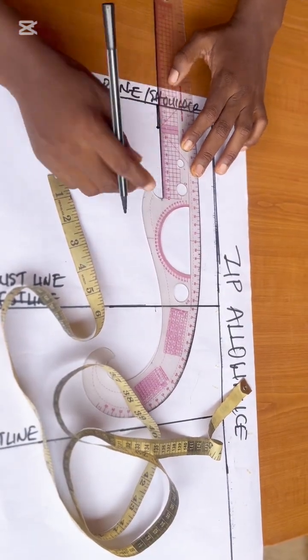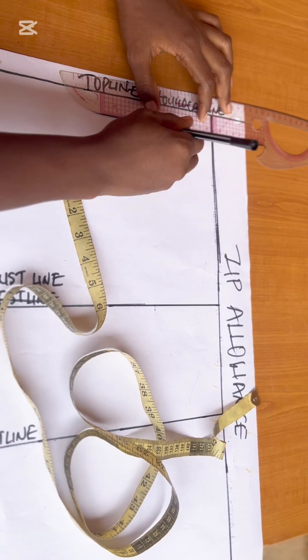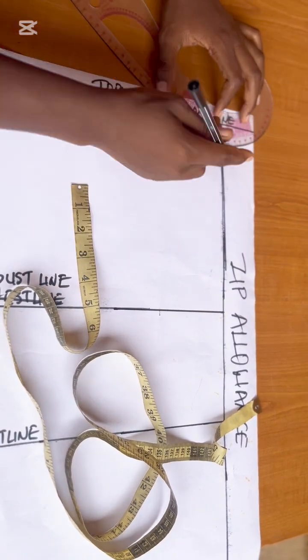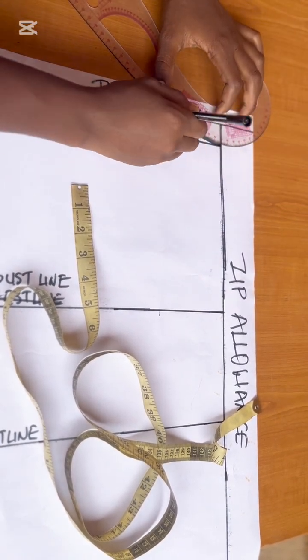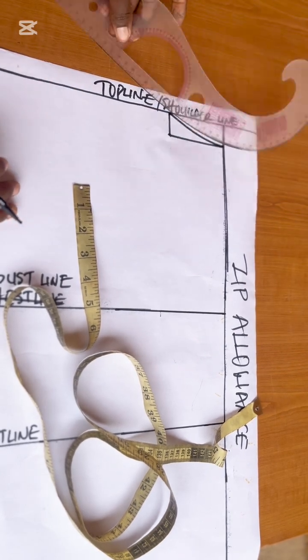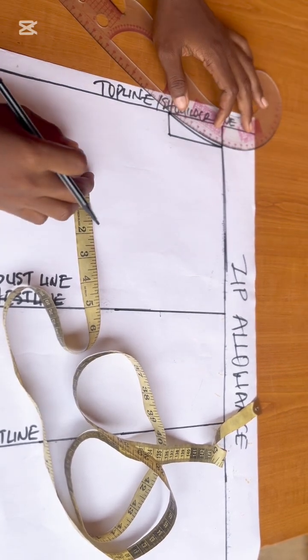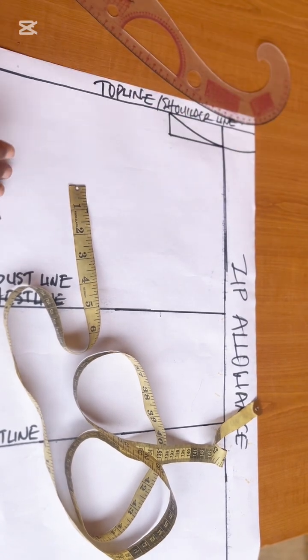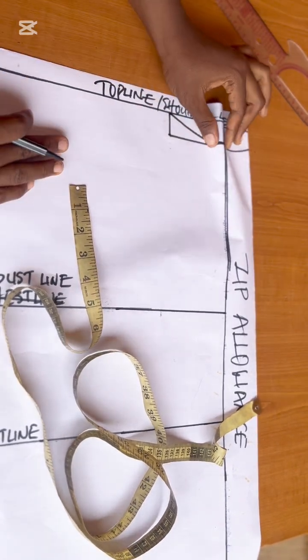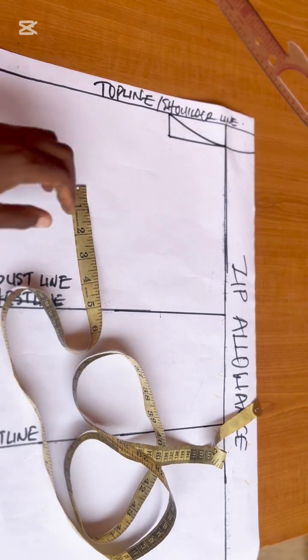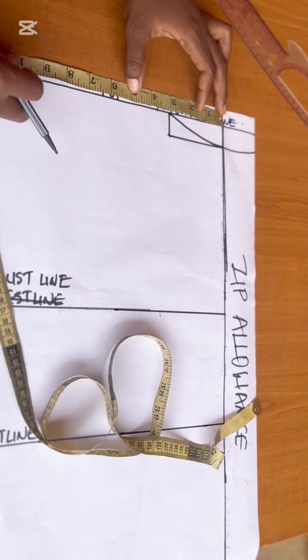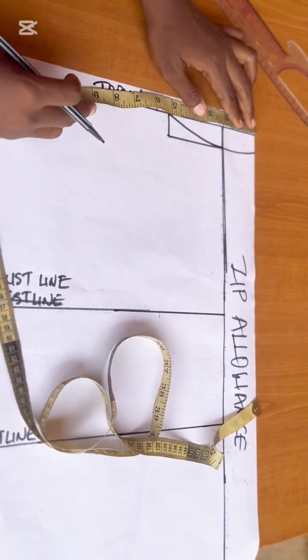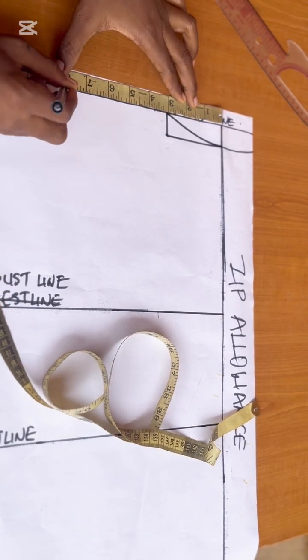After creating a box, the next thing I'll be doing is to use my curve ruler and just draw a curve from that point. Let those 2 points meet. After doing that, I'm just going to extend it down to my zip allowance. After extending, this is what I got. So this is how it's going to be. That extra 2 inches is going to go inside. The next thing I'll be doing is to divide my shoulder by 2.